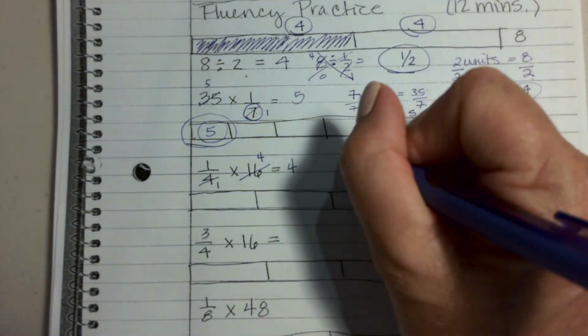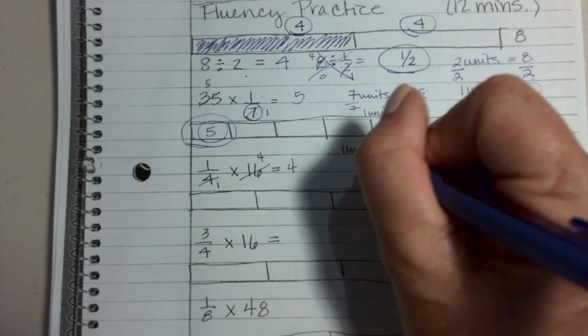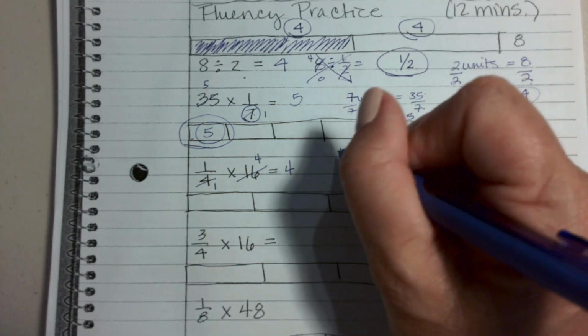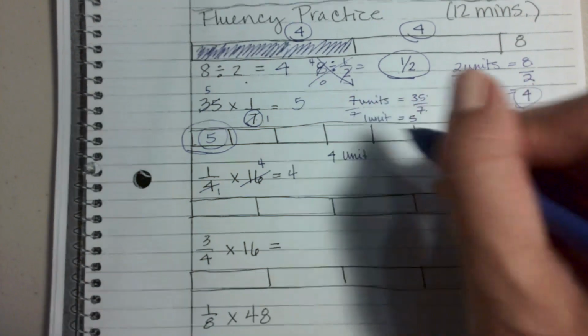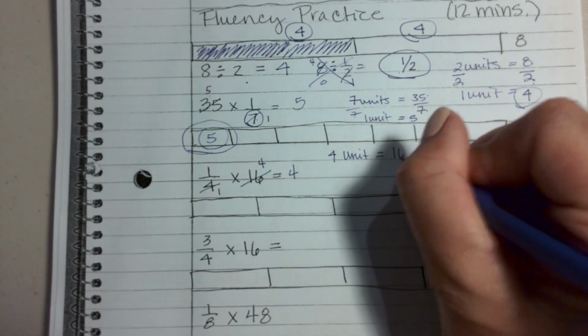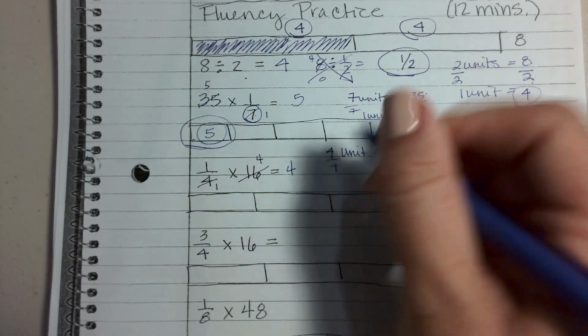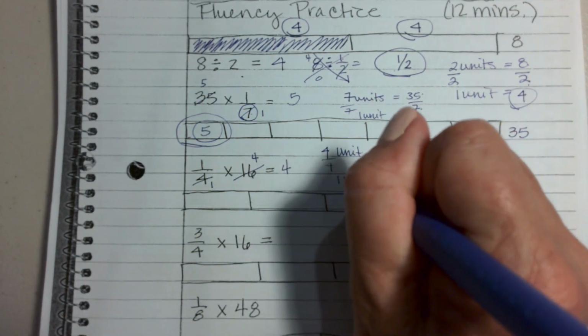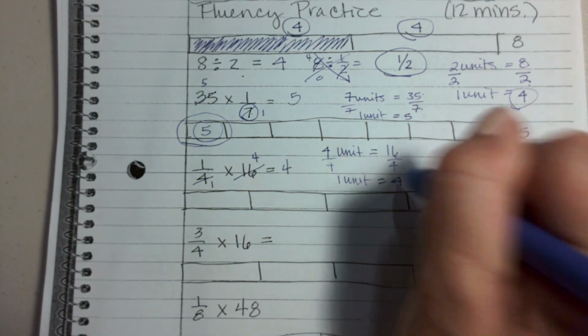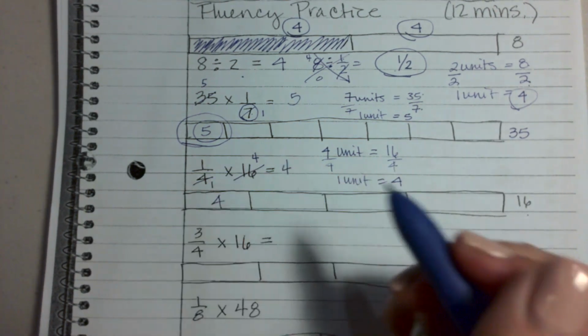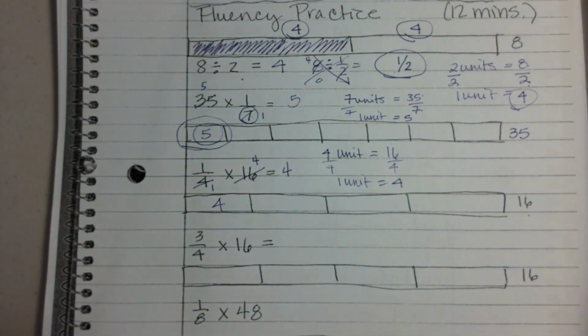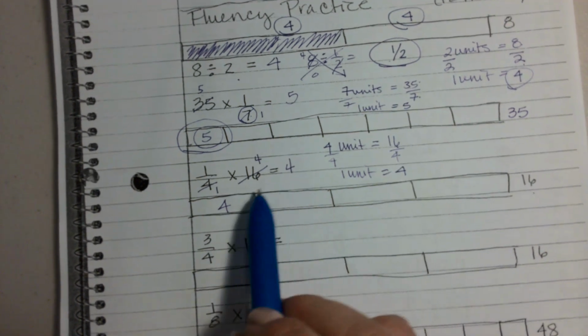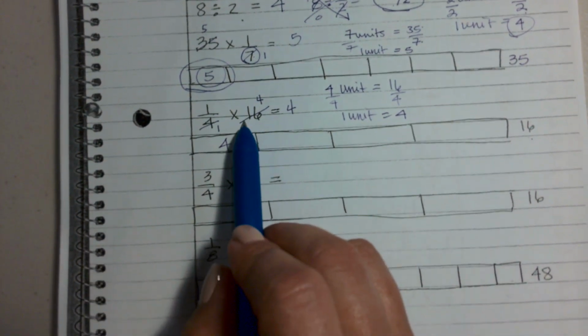Or an algebraic way, 4 units is equal to 16. Take it down to 1 unit. 1 unit is equal to 4. Whichever way works best for you is the way to go. But this is probably a lot faster.